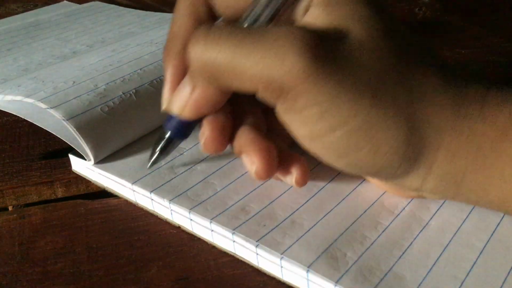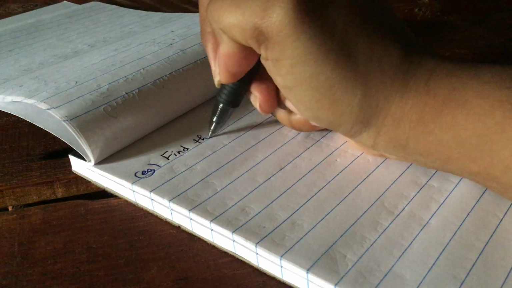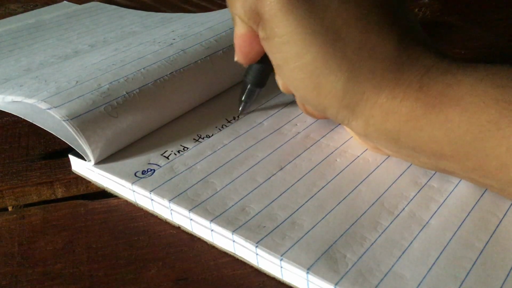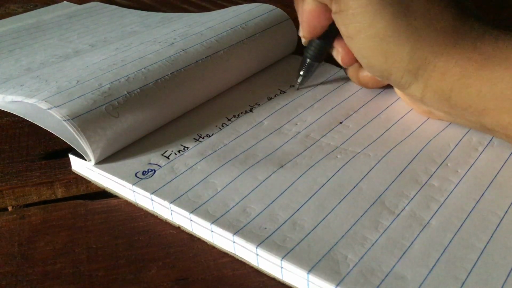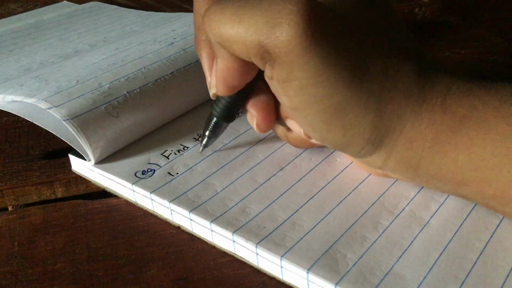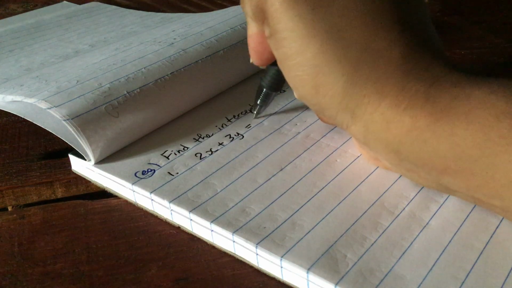So for example, let me go to a new page. For example, my instructions would look like this. Find the intercepts and graph. So my first example, 2x plus 3y is equal to 6.